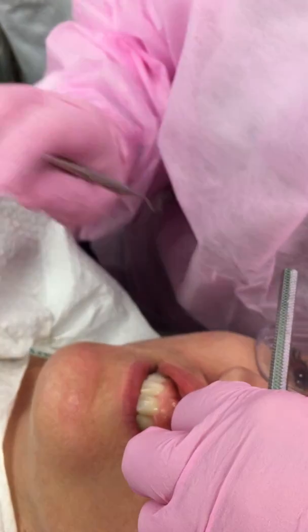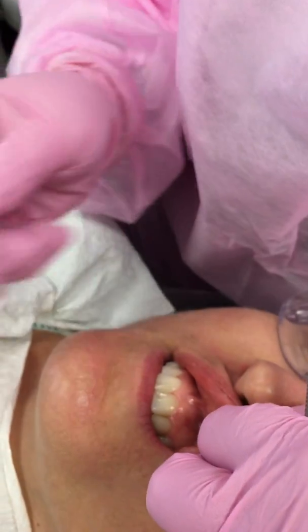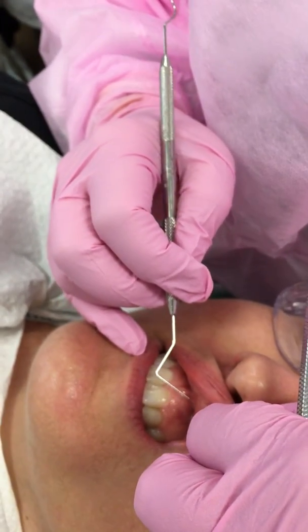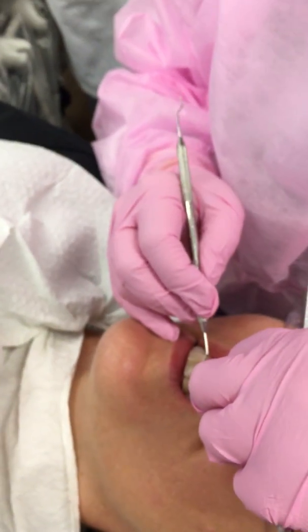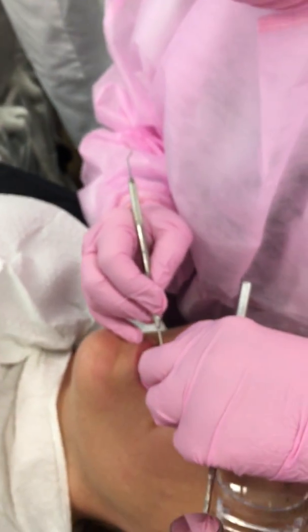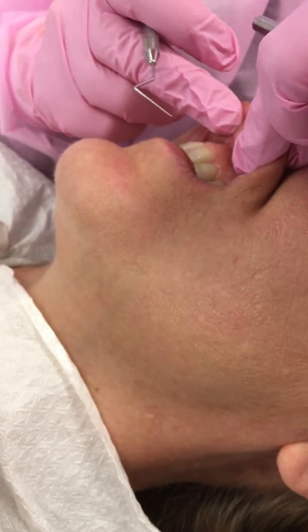Okay, so that dark line is the mucogingival junction, and then anything that's apical to that is the alveolar mucosa. And then up in here is the vestibule, and then here we have the labial mucosa. See that? Inside of the lip. All right, same thing on the lower.